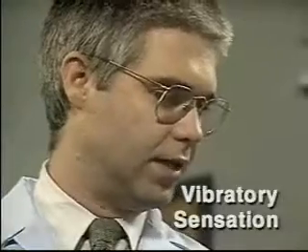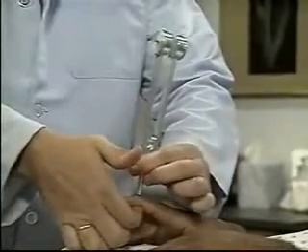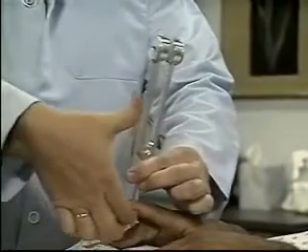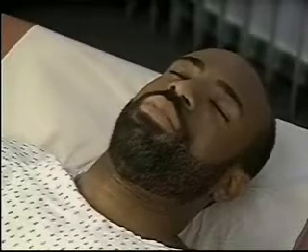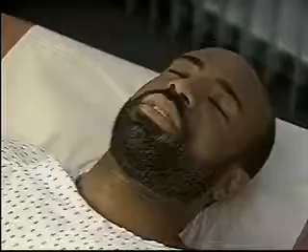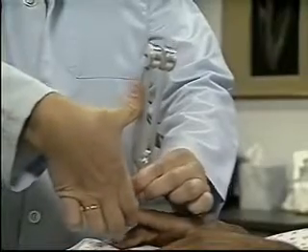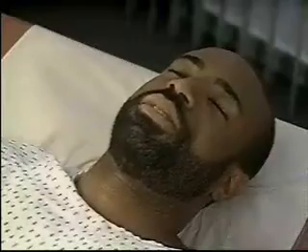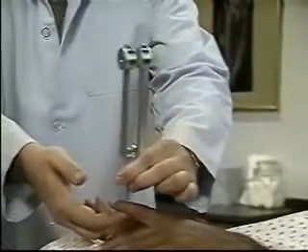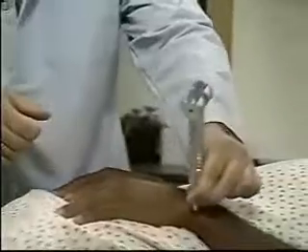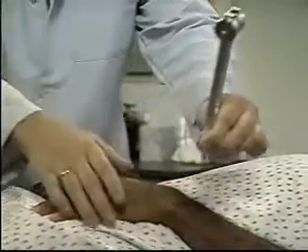Keep your eyes closed. Next, assess vibratory sensation using a lightly vibrating low-pitched tuning fork. Place the vibrating fork firmly over the distal interphalangeal joint of a finger and ask the patient to tell you what he feels. Vibration. Ask the patient to tell you when the sensation stops, then stop the vibration. Stop. Now test the other side.